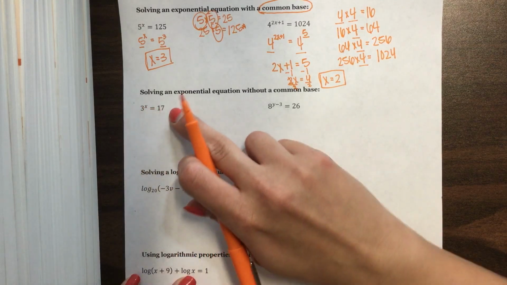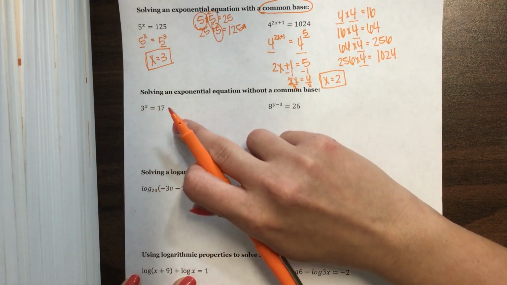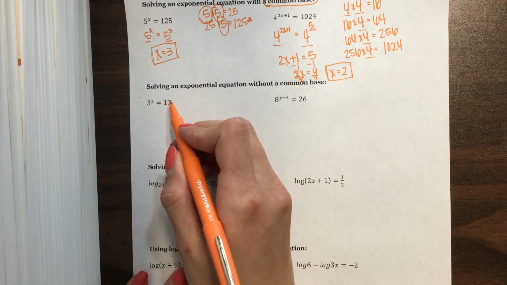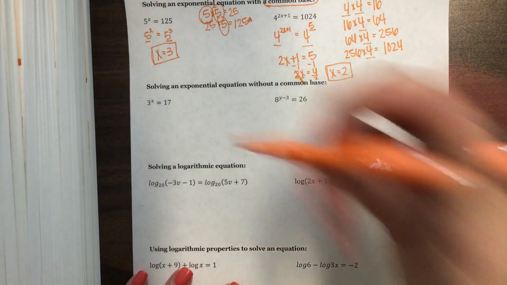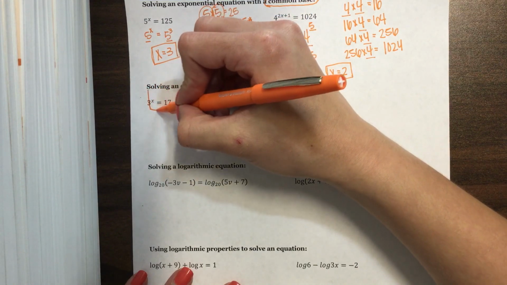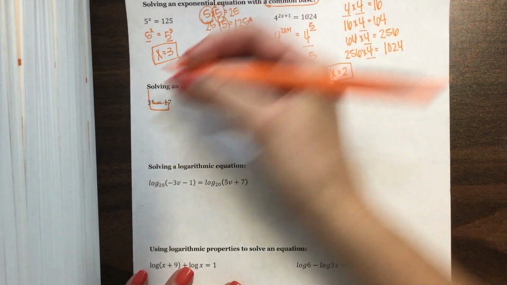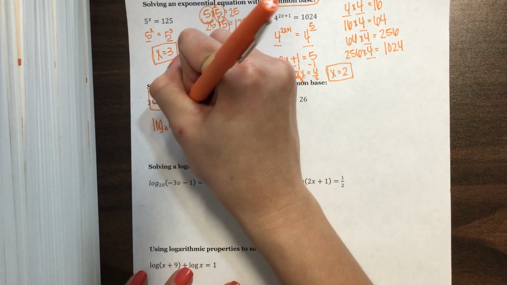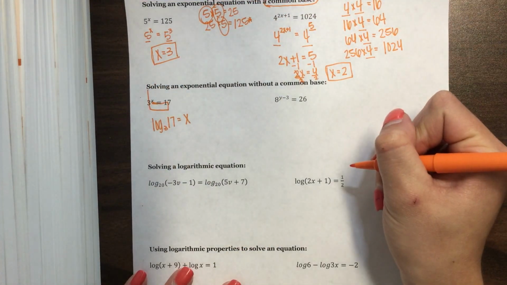So now we're solving these without a common base. And you can't raise 3 to a power and get 17. It just doesn't work. So I'm going to change this into a logarithm. And remember, when we change it into a logarithm, you can make that L. So that's going to be log base 3 of 17 equals x.